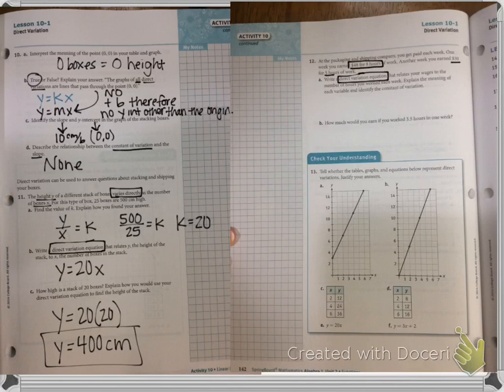Talk to me about your equation. Y equals what? 6x. And then it says, explain the meaning of each variable and identify the constant of variation. Okay, what's the Y mean? Okay, money. What is the X? Hours. And what is the constant of variation? 6 is the constant of variation. I just had to abbreviate there. Another word for constant of variation is slope. So I'm just going to do this right here so you'll remember.